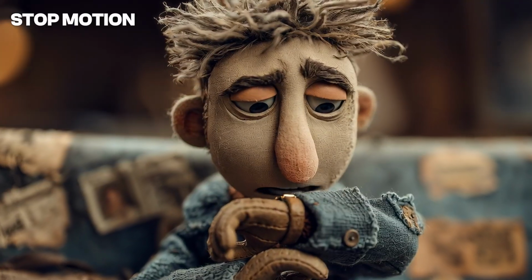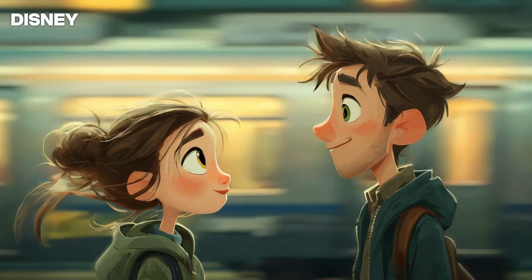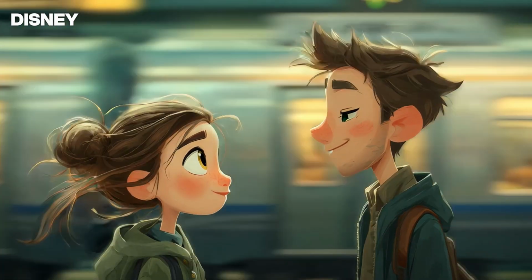Animation styles. Watch this. Ghibli, stop motion, claymation, Disney. You just mention the style in your prompt and Grok handles the rest. This range, with this level of quality, is exactly why Grok is my go-to for animation right now. Now here's the whole film that I was showing in the beginning.